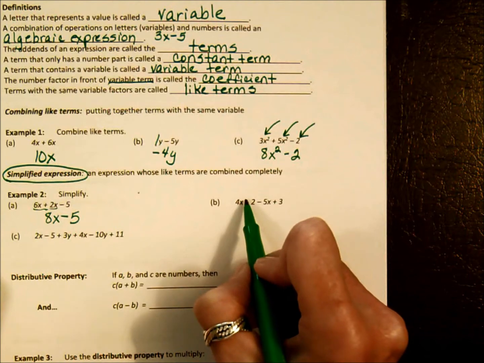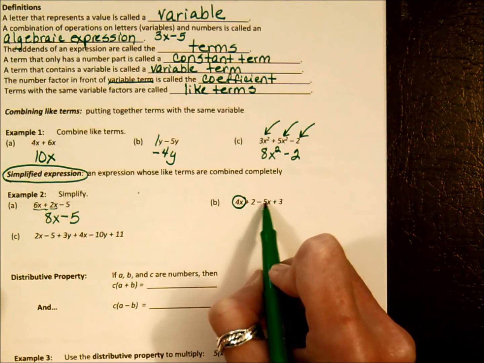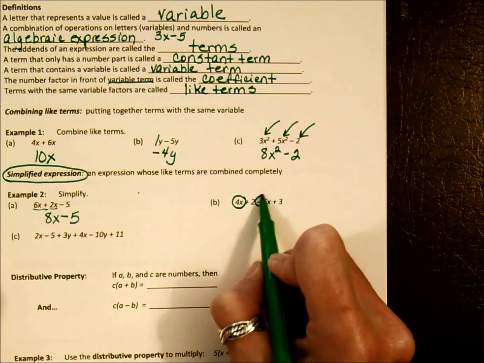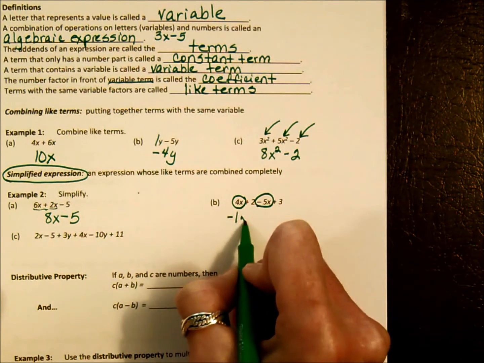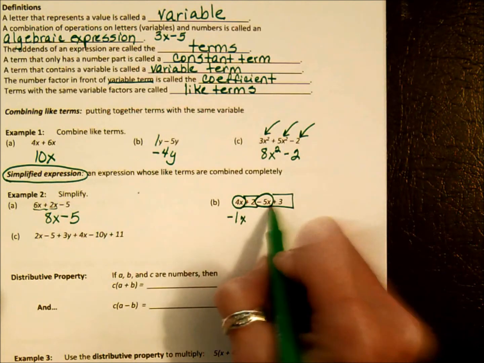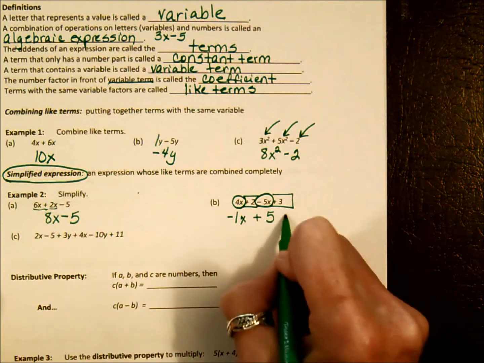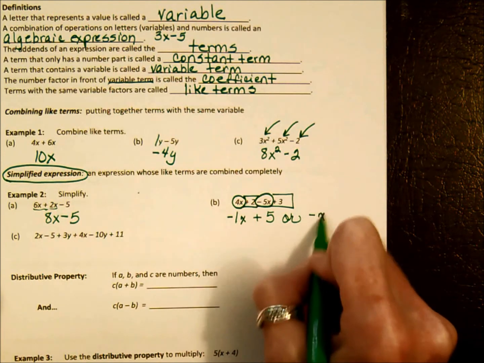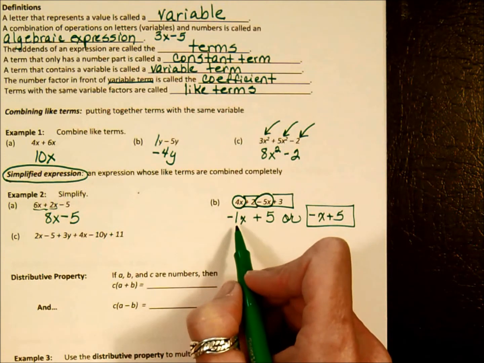Here, the ones that are alike are 4x. Now, I want you to get used to using the sign goes with the term. So 4x, take away 5x. So negative 1x, and then we have a positive 2 and a positive 3 make a positive 5. Now you could also write it like this, negative x plus 5. You don't have to show the 1, but it's okay if you do.